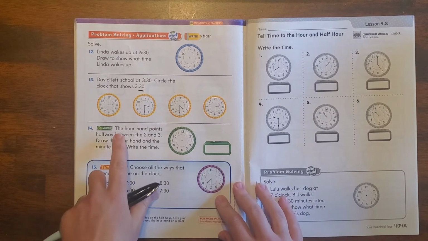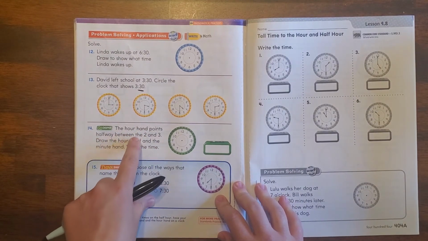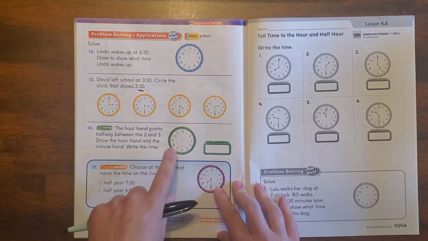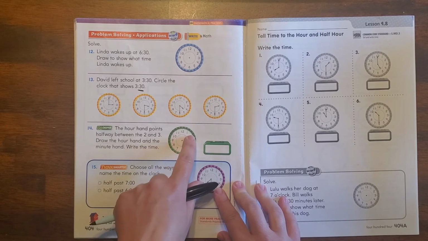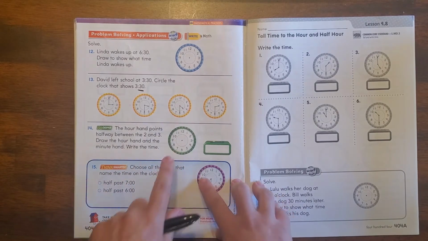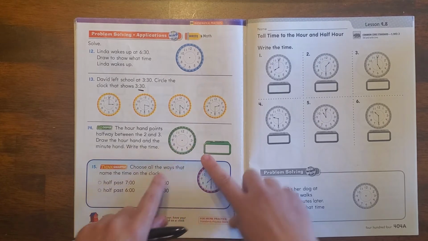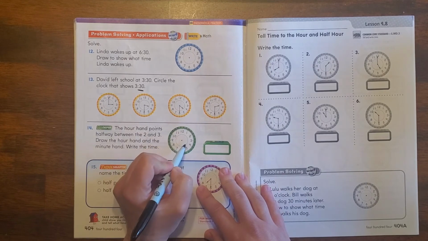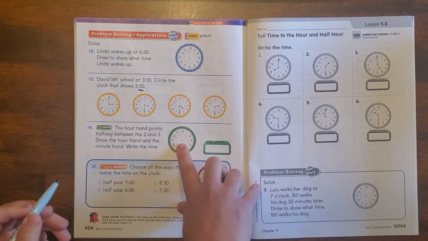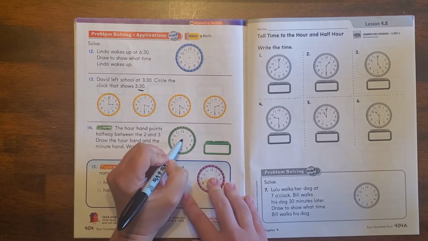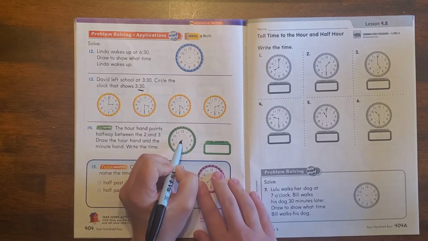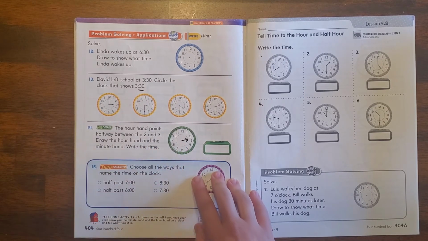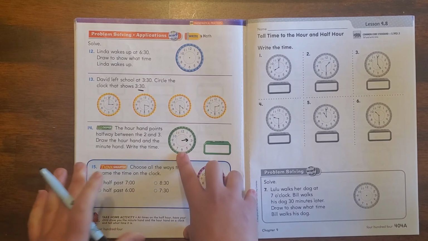So in number 14, the hour hand points halfway between the 2 and the 3. Draw the hour hand and the minute hand, and then write the time. So if the hour hand is between the 2 and the 3, you're going to draw the hour hand. Remember, the hour hand is the small one, so it's not going to go past this circle right here. So if the hour hand, the small hand, is halfway between the 2 and the 3, let's draw that hour hand right there. You can have arrows if you like, or you can just have a line.